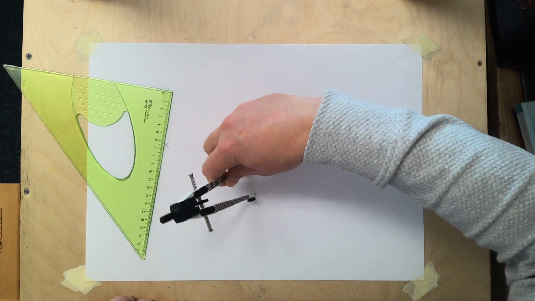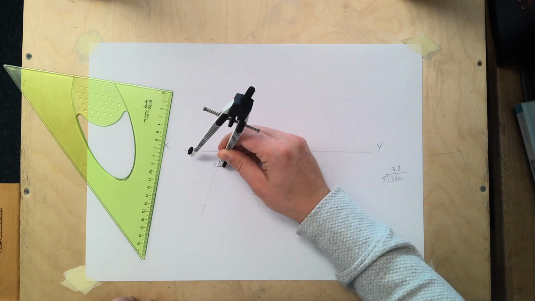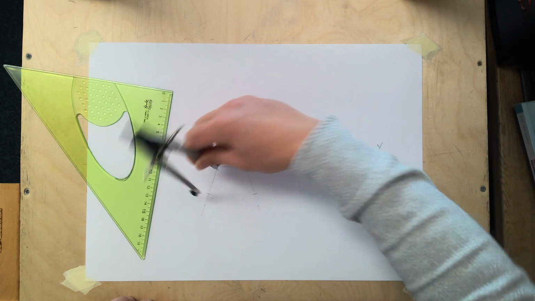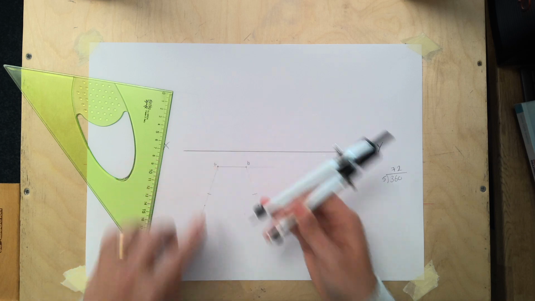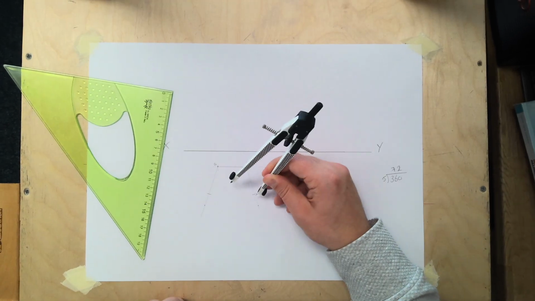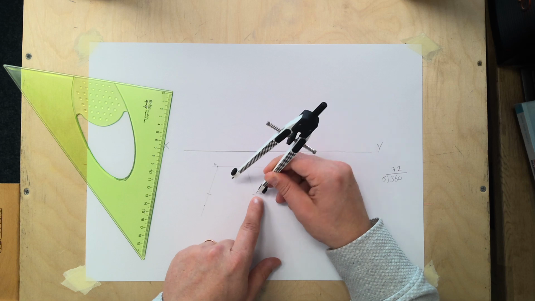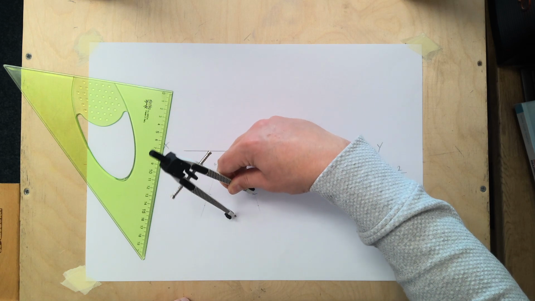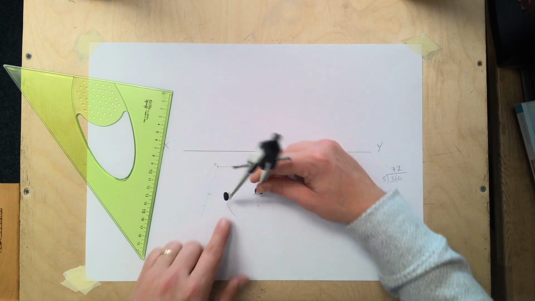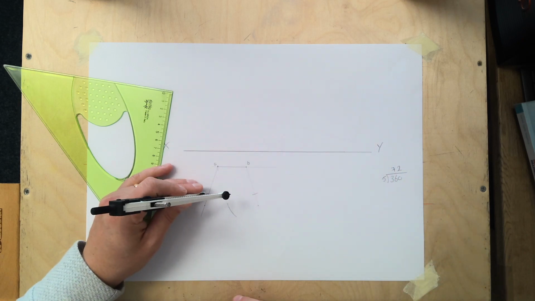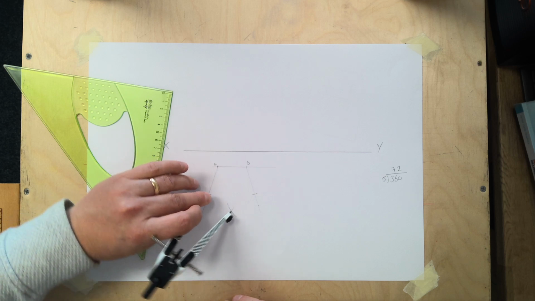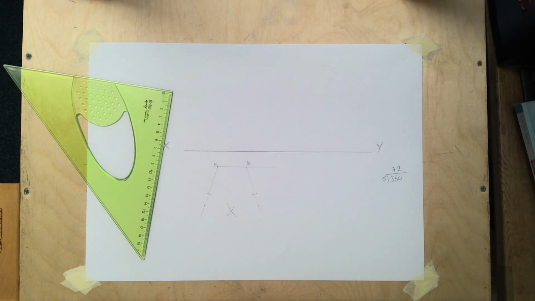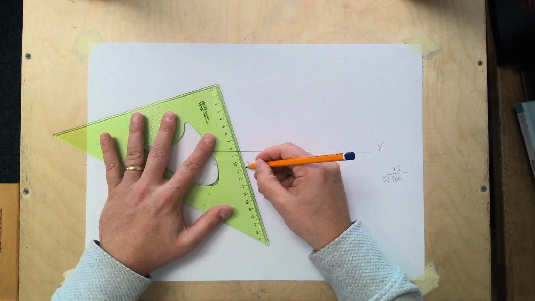I'm going to pop that there. Same on the other side. I'm going to pop that there. There's my two sides. While I'm here and I have my compass set, where this arc crosses that line, that's the other corner of my pentagon. So I can swing my arc to get to the apex of that, to the top of that. Same on the other side. Swing them over. Here we have it here. Alright. Now I can join them all up.